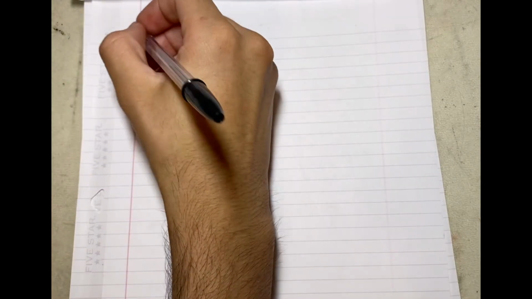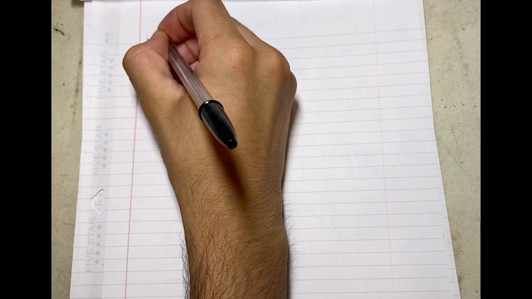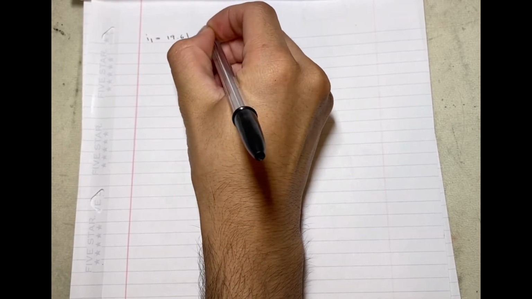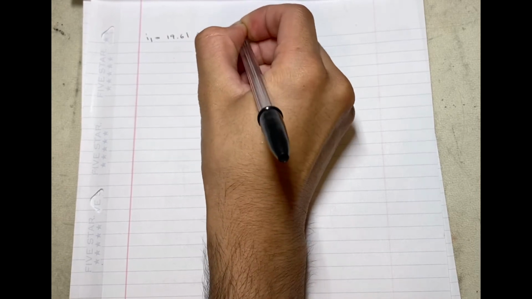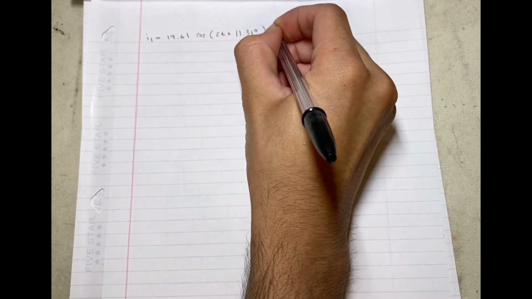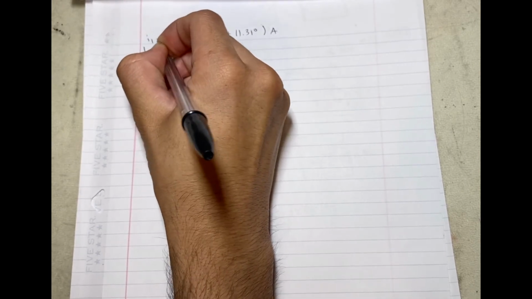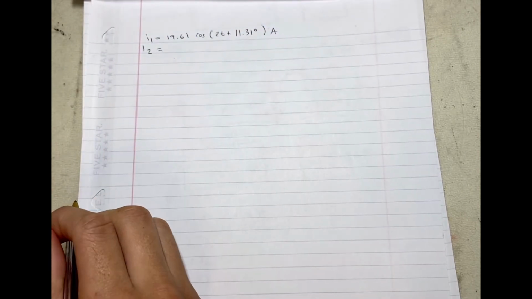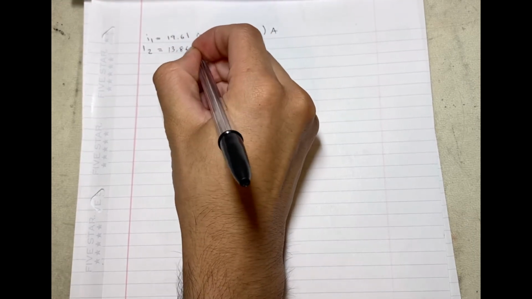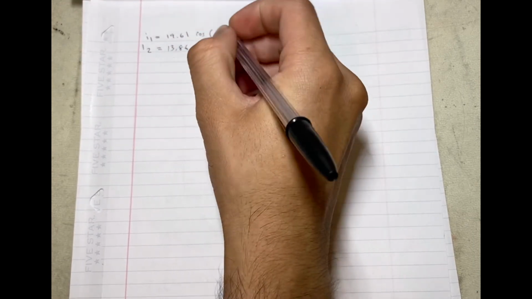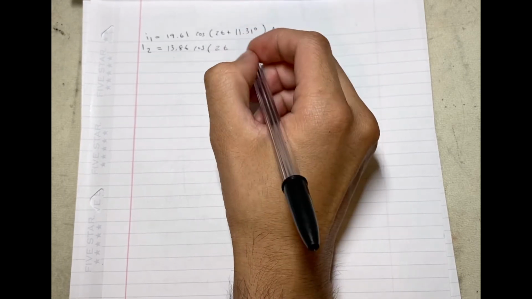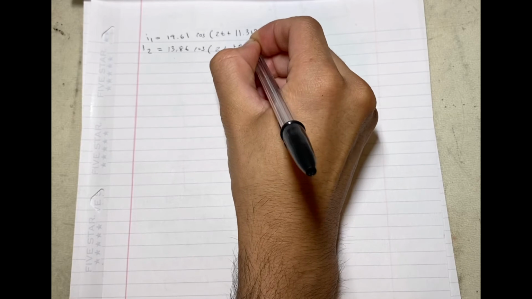With this given information, we can rewrite current I1 and I2. I1 is equal to 19.61 cosine of 2t plus 11.31 degrees amps. And I2 can be written as 13.86 cosine of 2t plus 56.31 degrees. And this is amps.